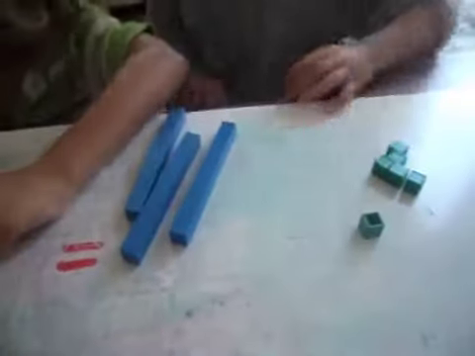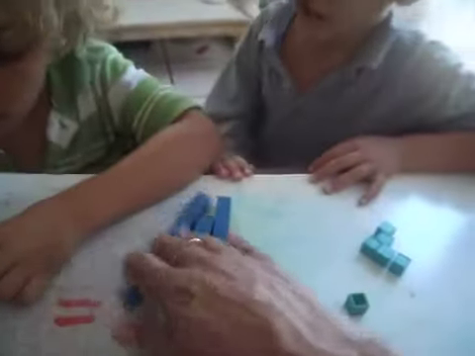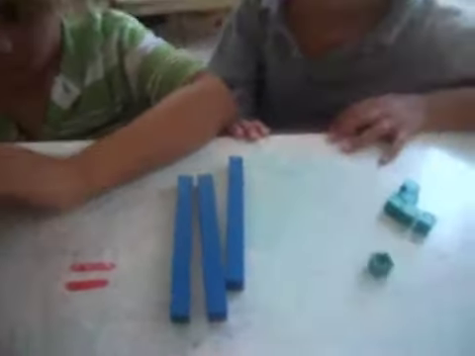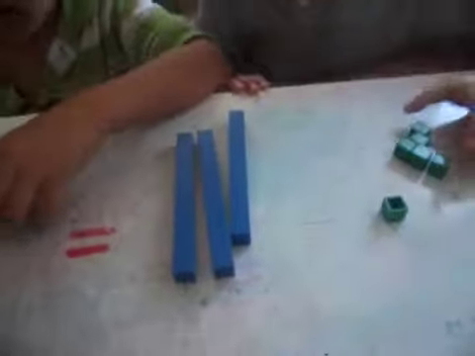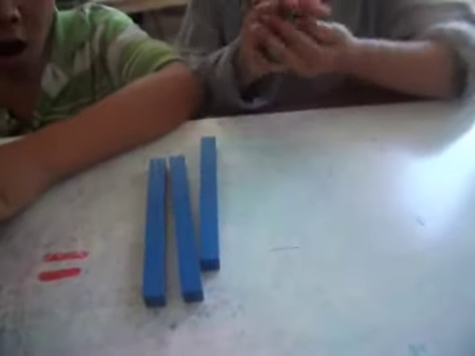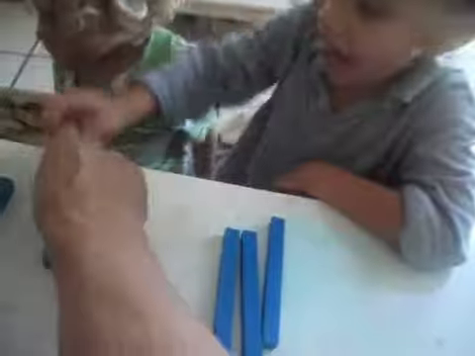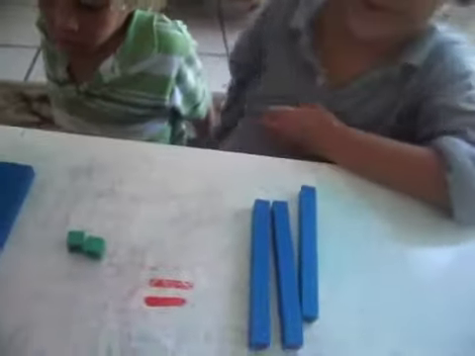Subtract. Get rid of some. Okay. Now, how many units do you need? 11. Okay. So we need a ton of units. Well, I'll tell you what. Let's not get out ones. Let's get out some other pieces that would be faster. What do you think would be faster to make an 11?